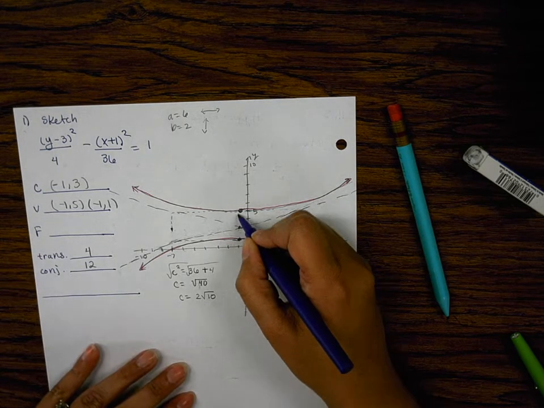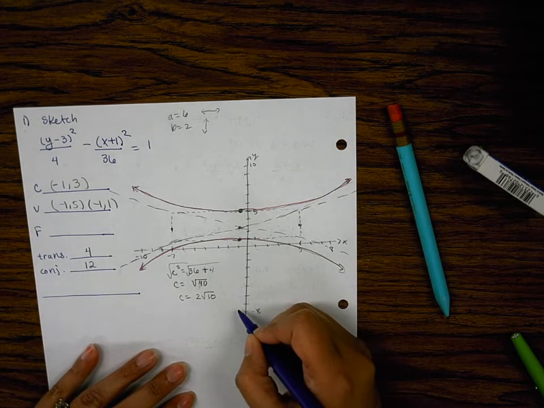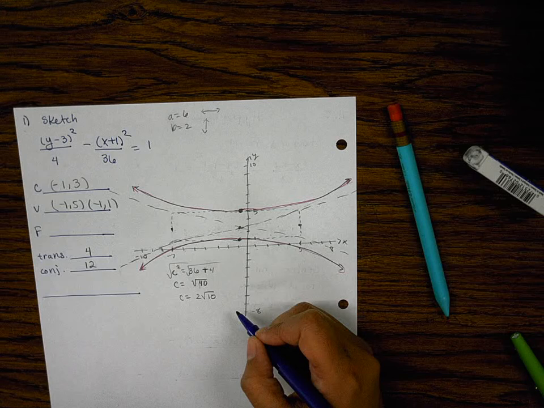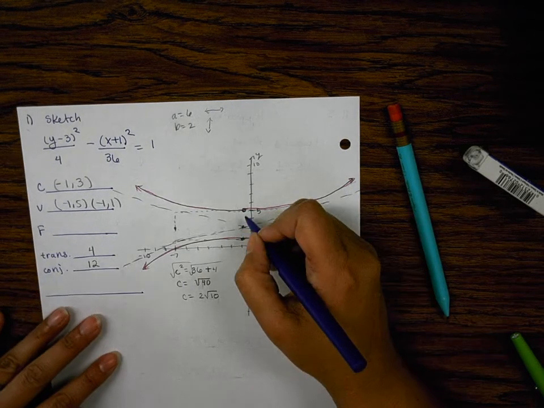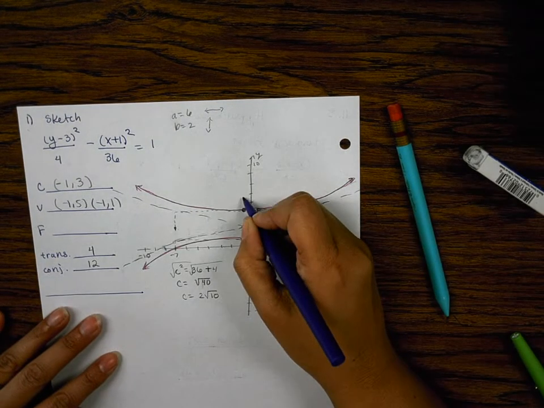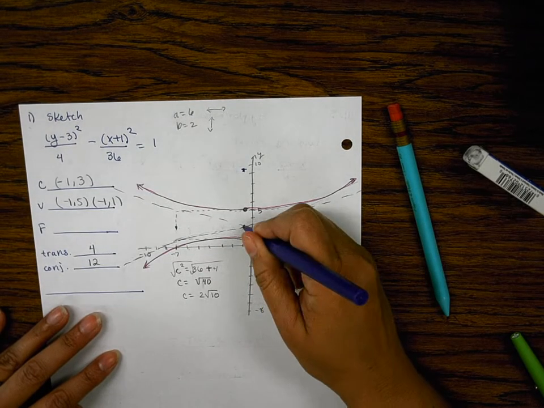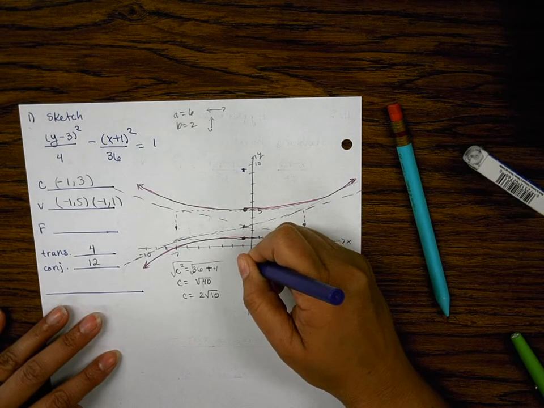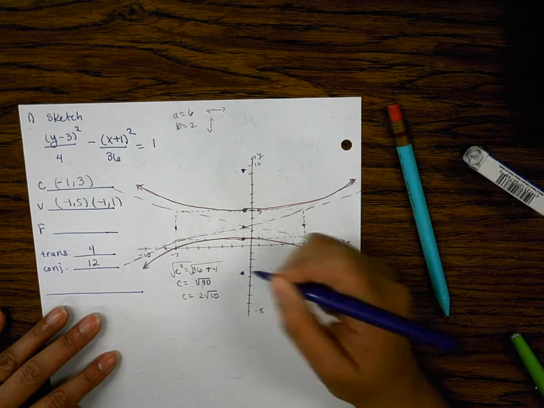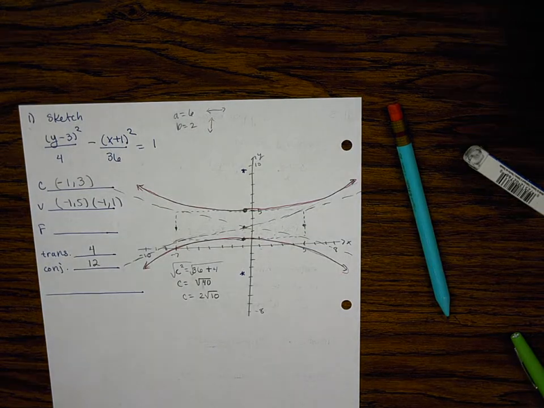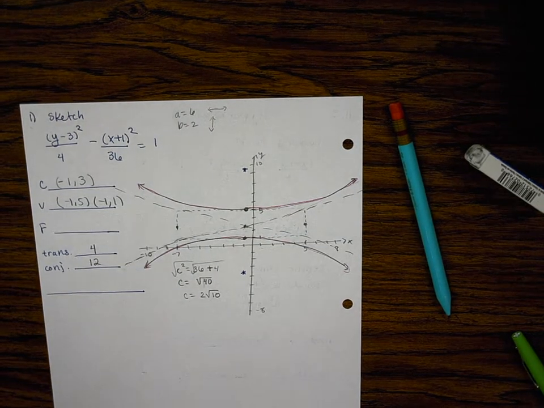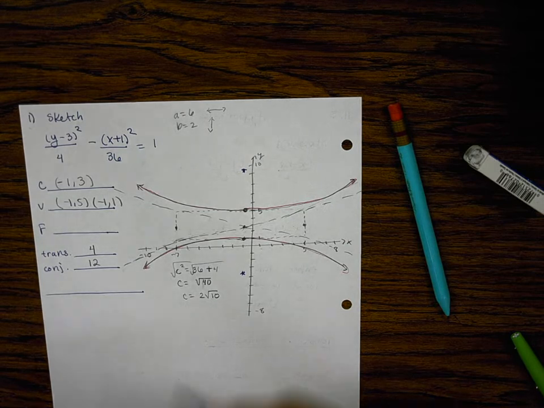Right and left from the center, up and down from the center, and for the foci, from the center. I'm going to go up 2 root 10 and down 2 root 10. Remember we said root 40 is like 6 point something. 1, 2, 3, 4, 5, 6 point something, and then down 1, 2, 3, 4, 5, 6 point something. Okay, and you can plug it in your calculator to get a better estimate. That there is the graph.